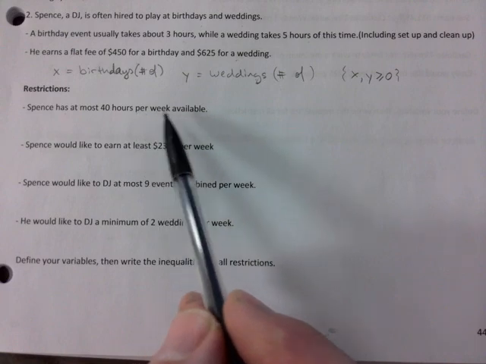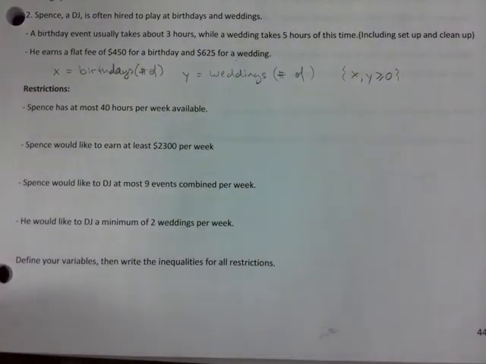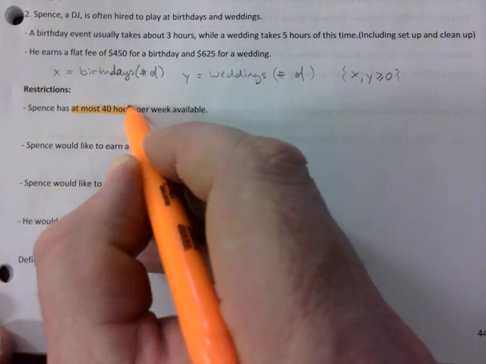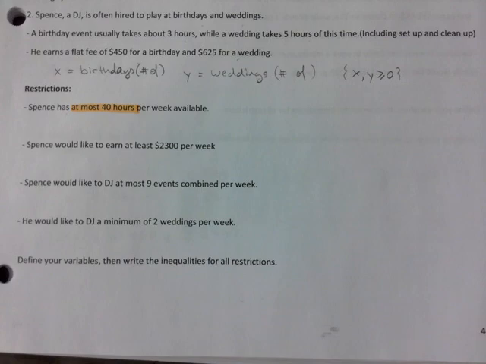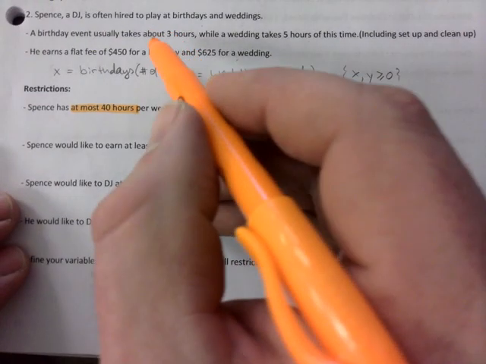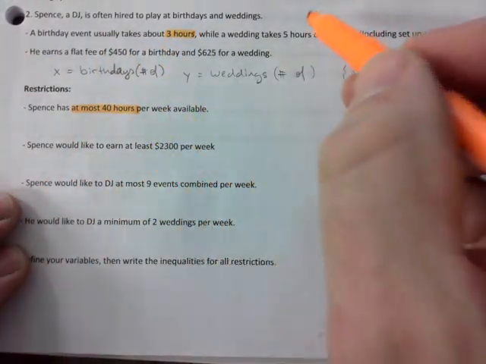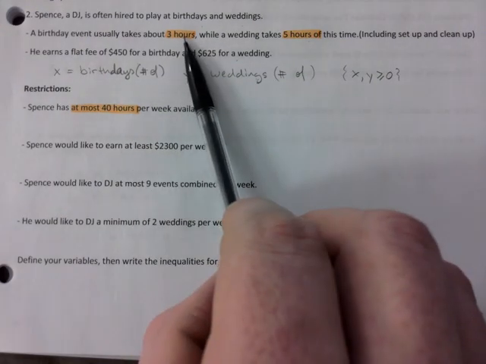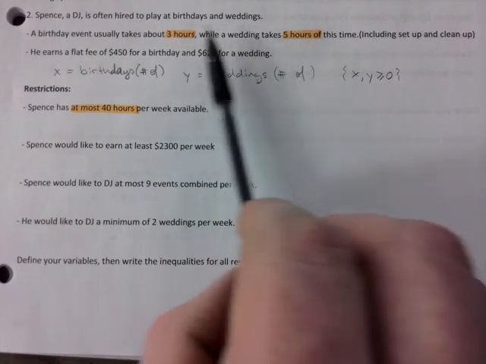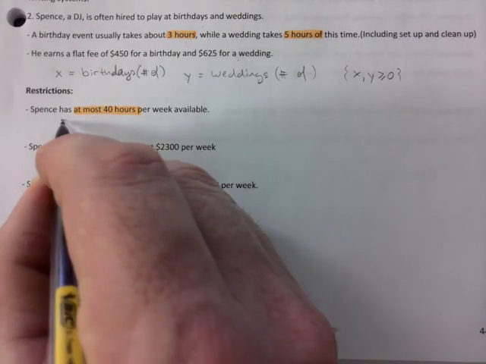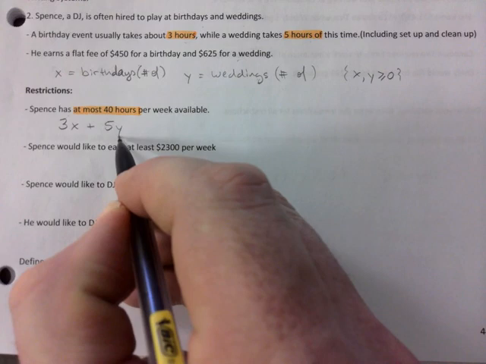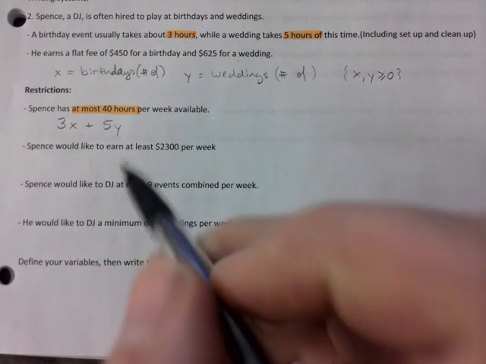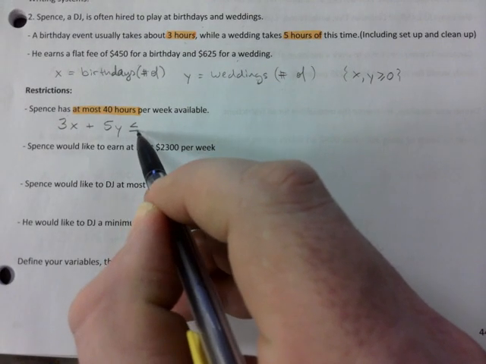So we have at most 40 hours per week available. I will say there's a restriction on the hours here. So what you need to do is go up and say that it takes 3 hours for a birthday and 5 hours for a wedding. If you want to talk about hours, we're going to use these coefficients for our inequality. So we would go 3x plus 5y. For a birthday, it takes 3 hours, and for a wedding, 5. And that has to be a combination of at most 40.